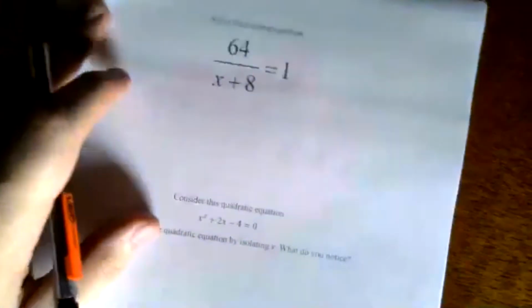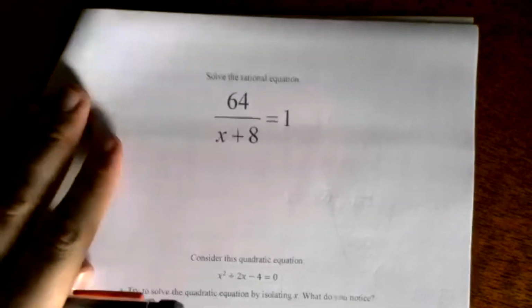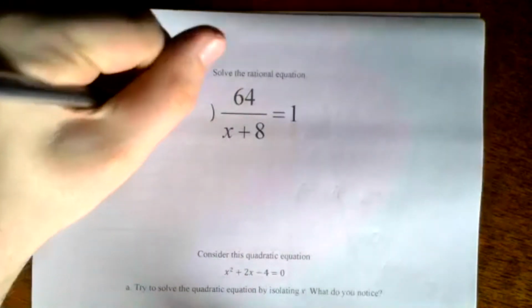All right, so let's see. This one says solve the rational equation. So we have 64 over x plus 8 equals 1. To solve this, I'm going to do something very similar to what I did on the last one. I'm going to multiply both sides by x plus 8.